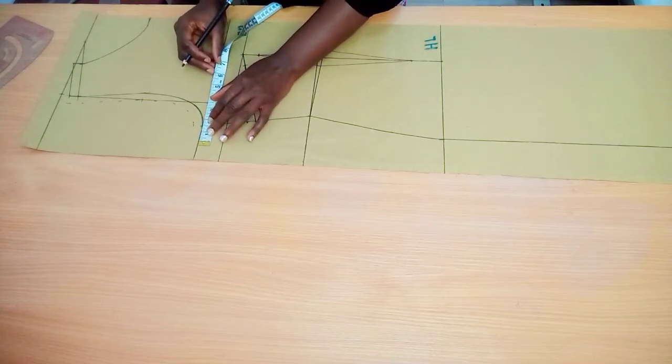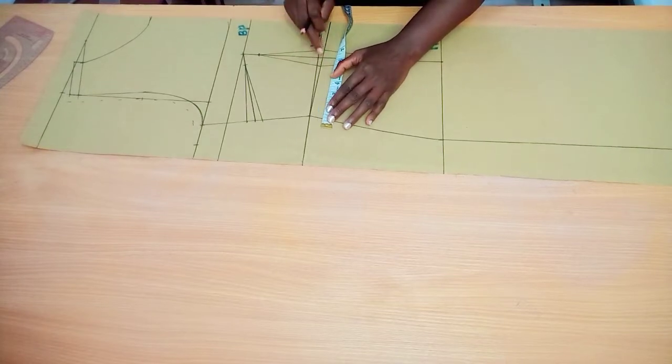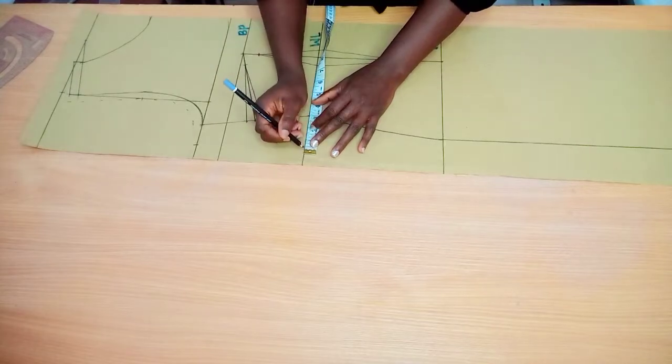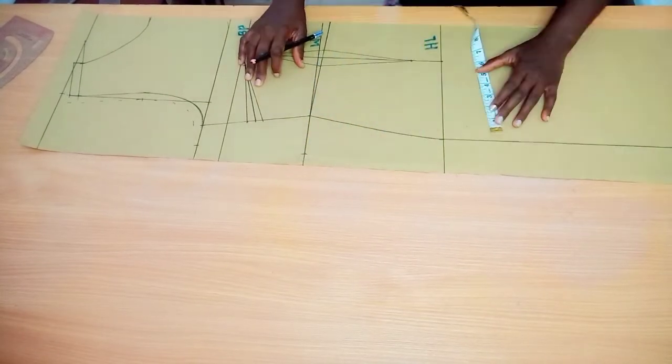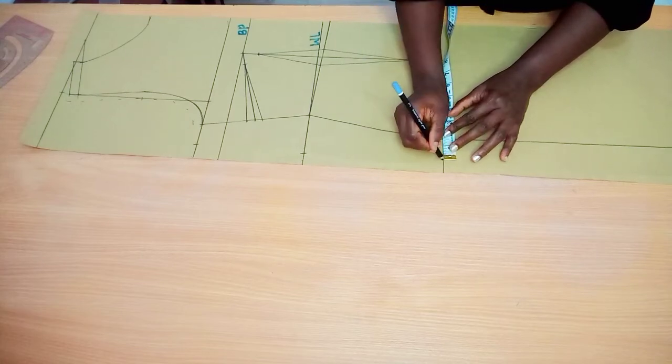So for the bust points, the bust line, I'm adding 1.5 seam allowance. The waist, we took 1.5 for our dart plus 1.5 seam allowance, making 3 inches. The hip no dart was taken, so I'm just marking 1.5 seam allowance.